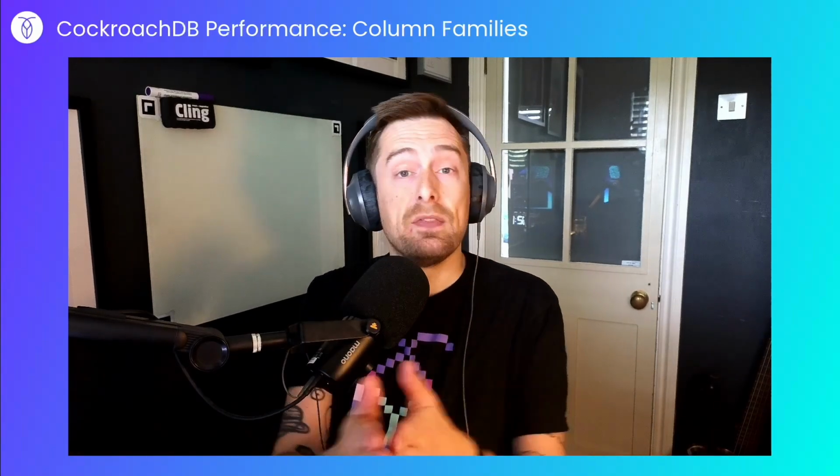Today we're going to look at column families and why you might want to use them in CockroachDB. If you go down low enough, CockroachDB becomes a key value store, and when you make an update to that key value store, the whole row is updated. Meaning if you're only updating a single column and that update happens frequently, you might be doing more work than necessary in order to make that update.